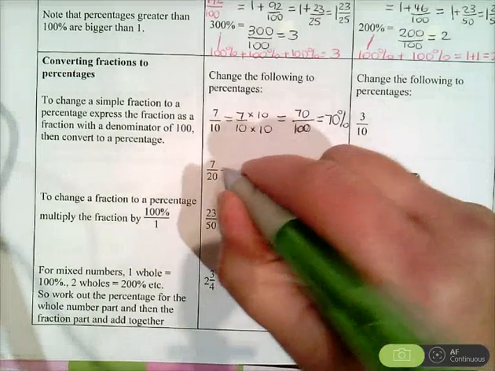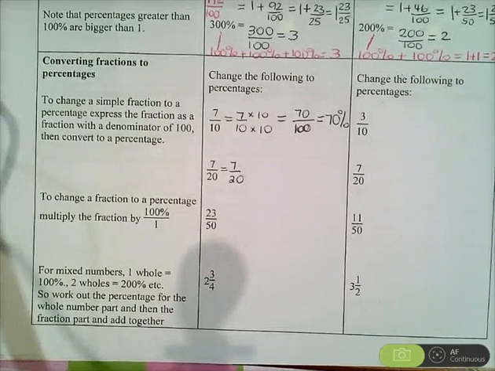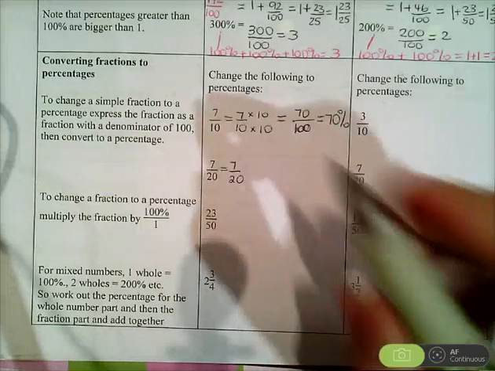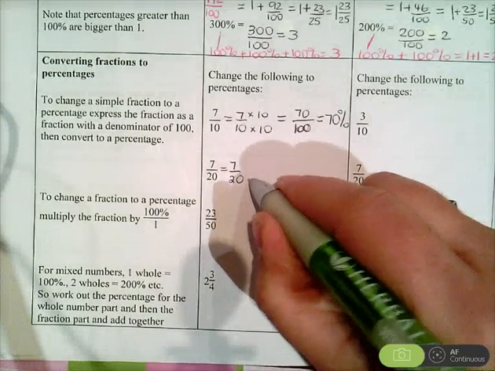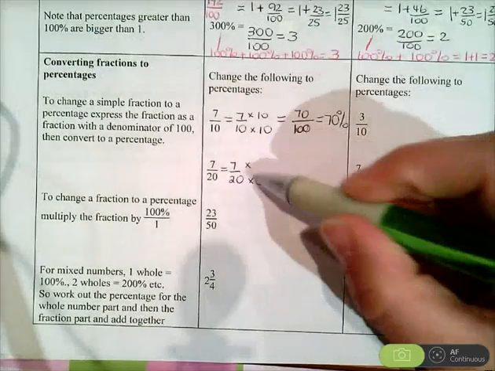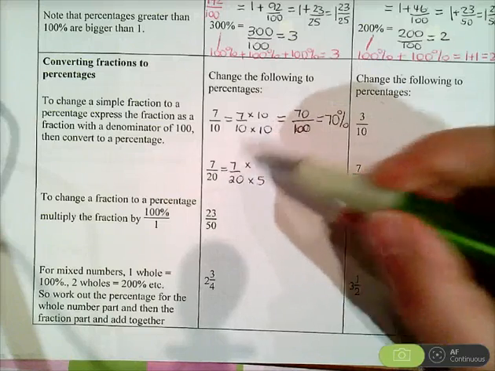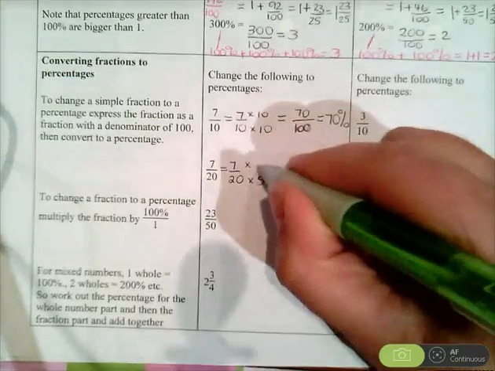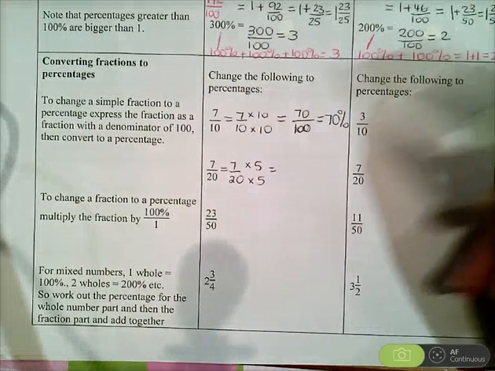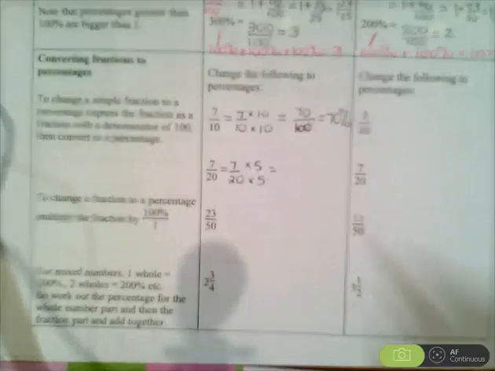Now let's look at this second fraction, 7/20. To convert it to a percentage, remember percentages are really special fractions that are out of 100. Can I make 20 easily into 100? Well, I can by timesing it by 5. Now, to keep this fraction equivalent, or not change its value, if you times the bottom of the fraction by 5, you need to times the top of the fraction by 5. So we're timesing the numerator and the denominator both by 5.